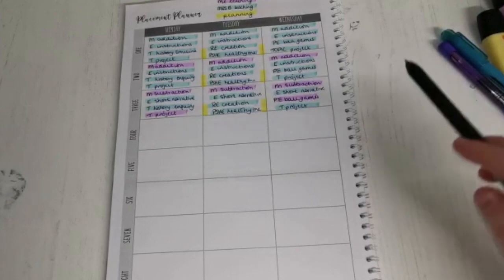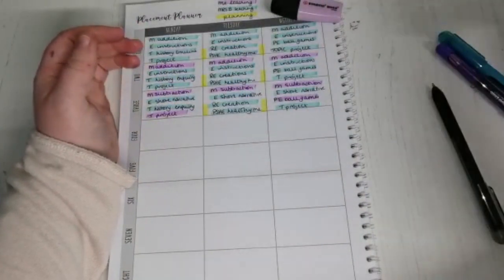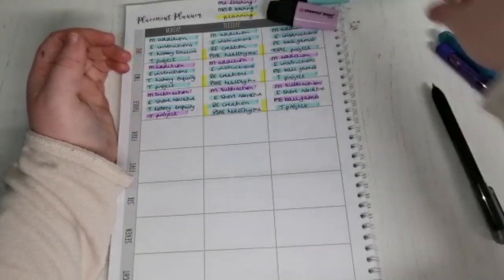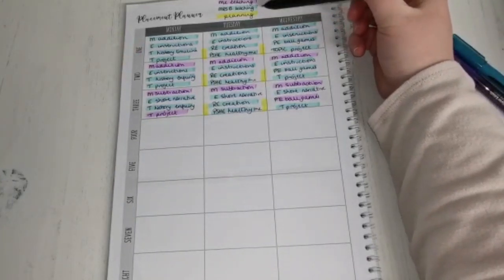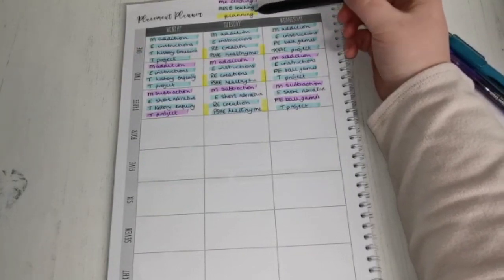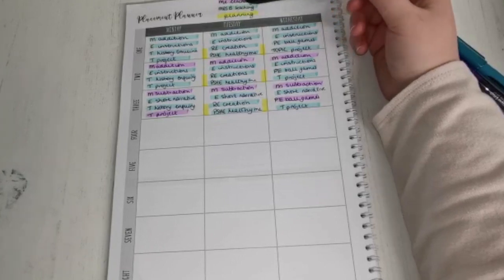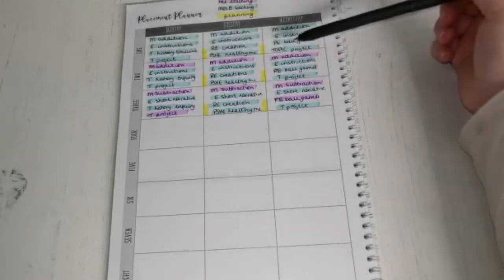What I've done with my placement planner is I've used my mini highlighters to colour code the lessons that are happening in the classroom. I've used the purple to highlight lessons that I'm going to be teaching, the bluey colour to highlight lessons that the teacher in the classroom is teaching, and then a yellow just to highlight where my planning sessions are going to be. You can see as I'm in week 1, I've got some planning sessions, but all of the lessons in week 1 are being taught by the teacher.